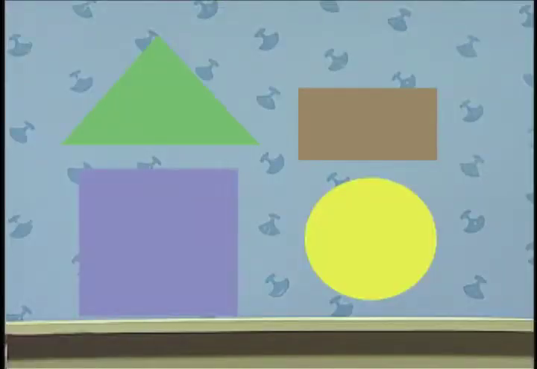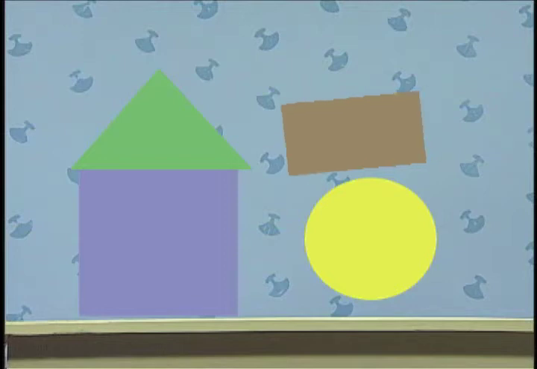Let's see what we can make with these shapes. Oh, I know. This triangle can go on top of the square. This rectangle can go in the middle of the square. The circle can go in the middle of the triangle.